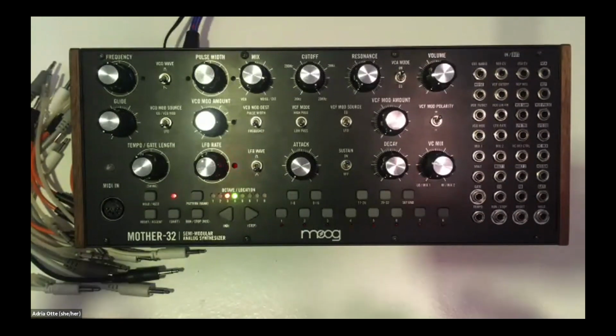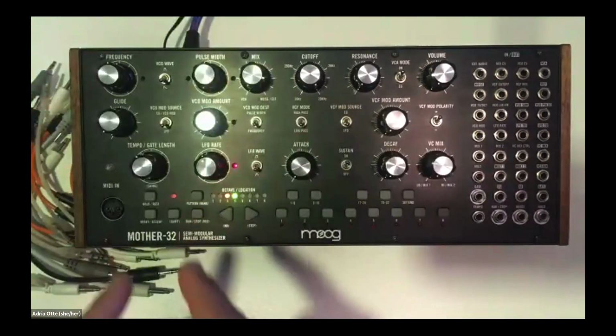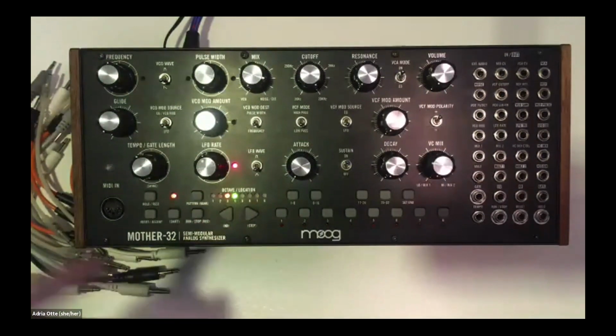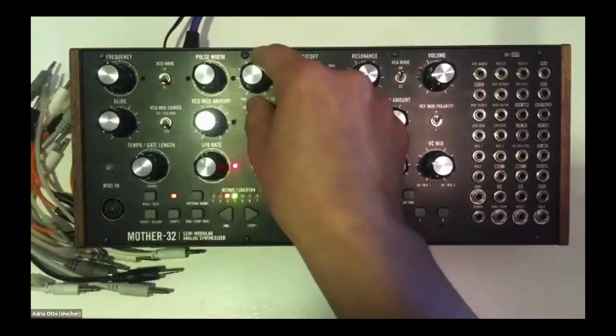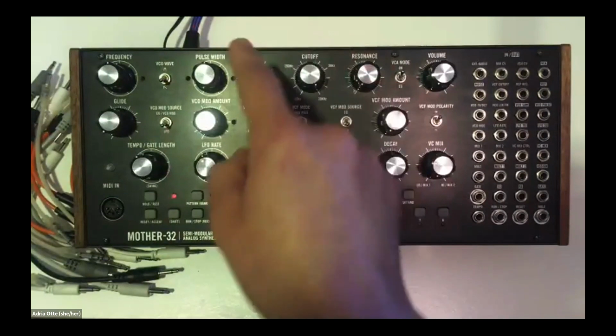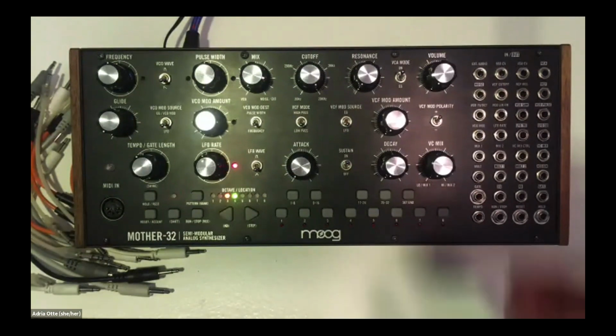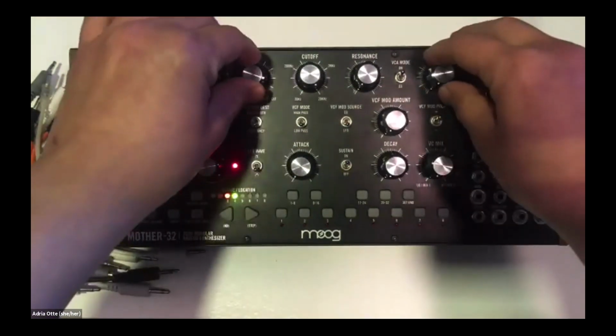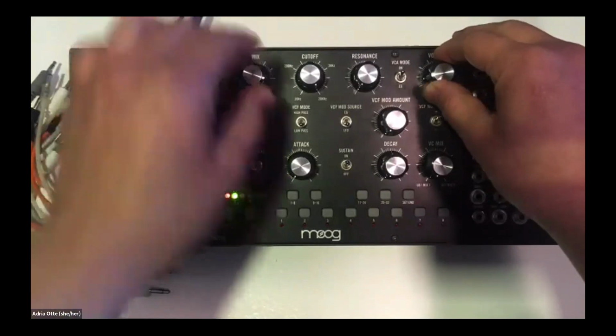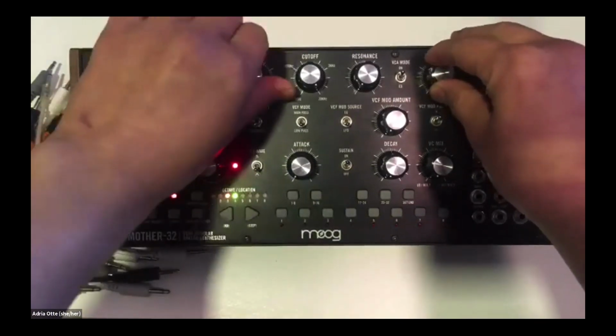So again, we have our sound source section, our noise and our oscillator, and those go through this little mixer, which allows us to choose which sound source we're listening to. So we could listen to noise, or listen to the oscillator.